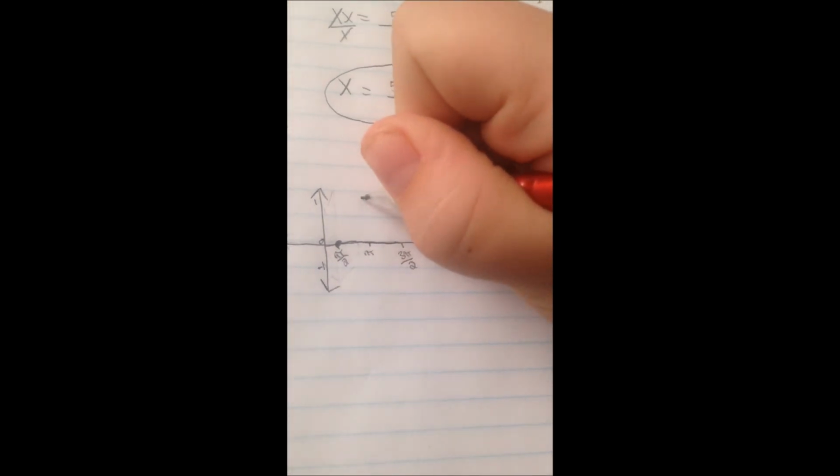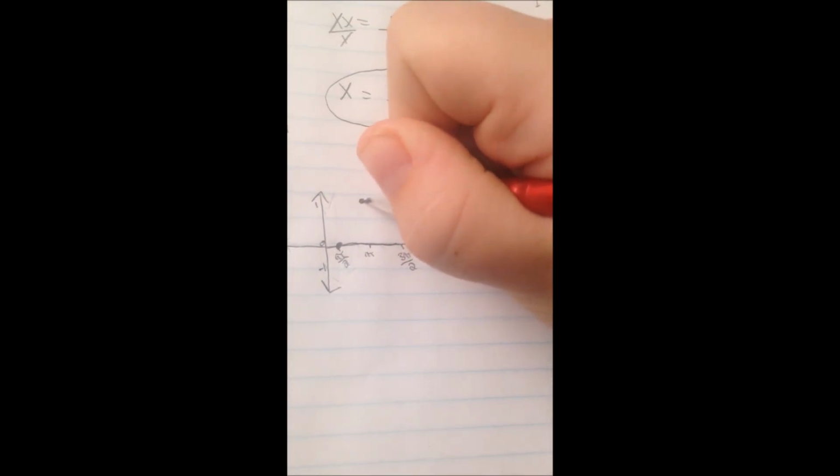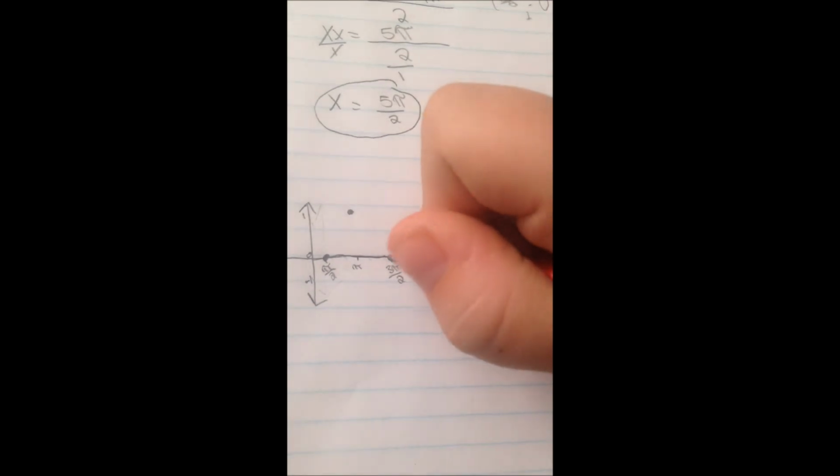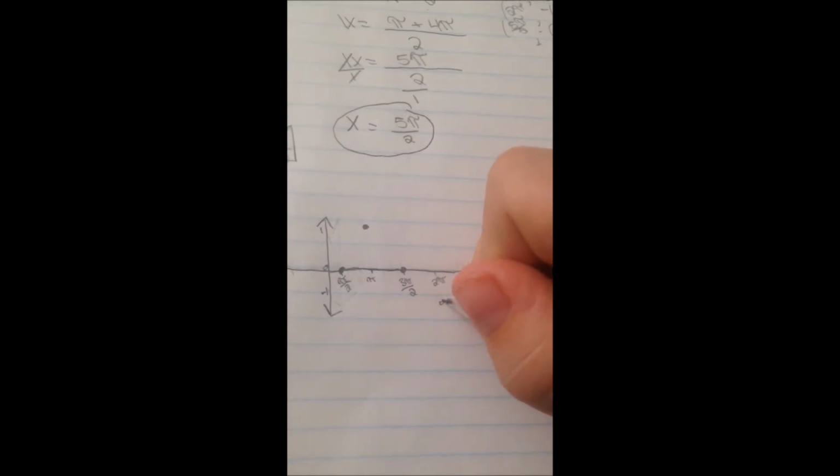So that's just going to be about right here. Our third point is 3 pi over 2, 0. Our fourth point is 2 pi, negative 1. And then our last point is 5 pi over 2 and 0.